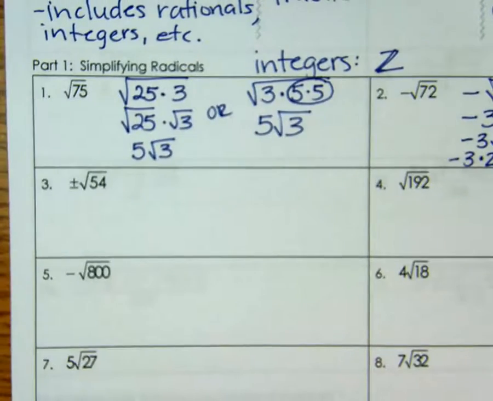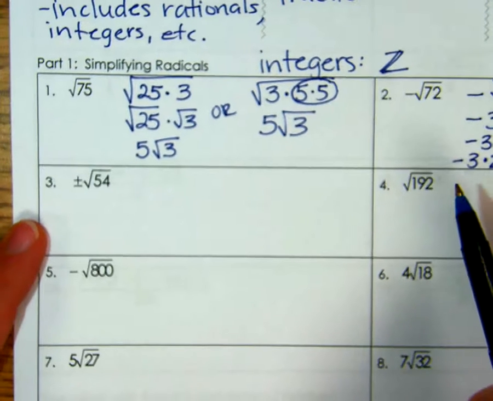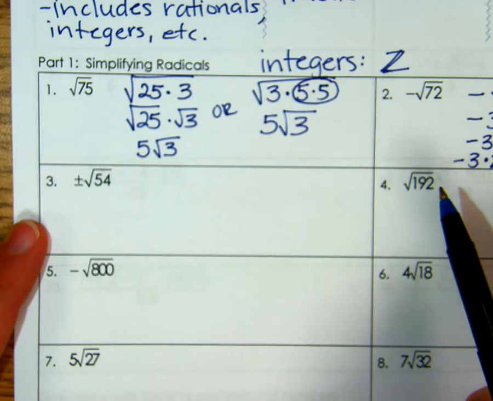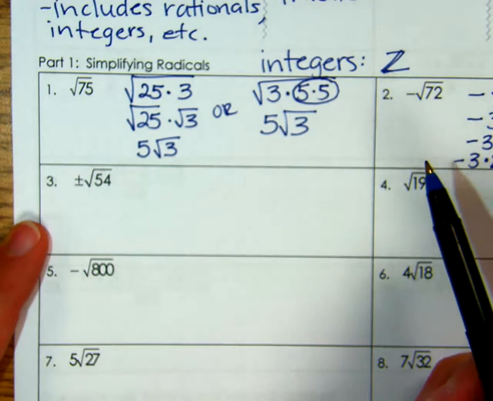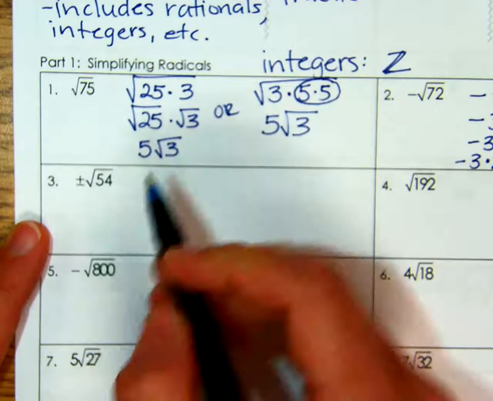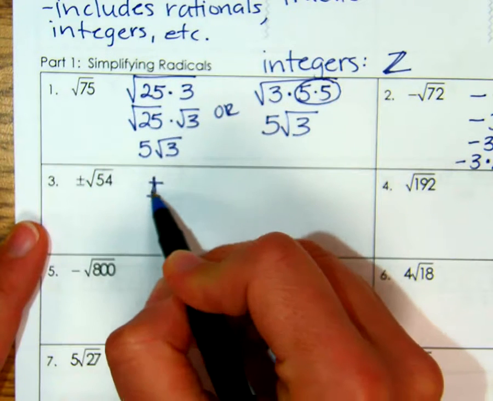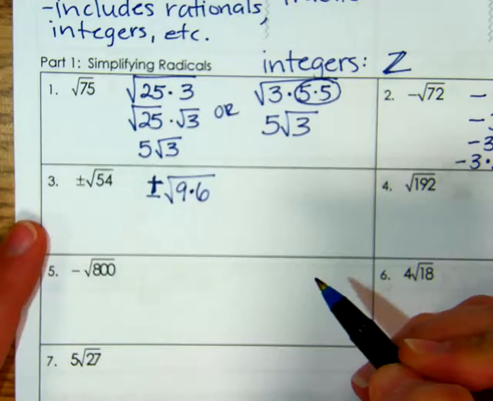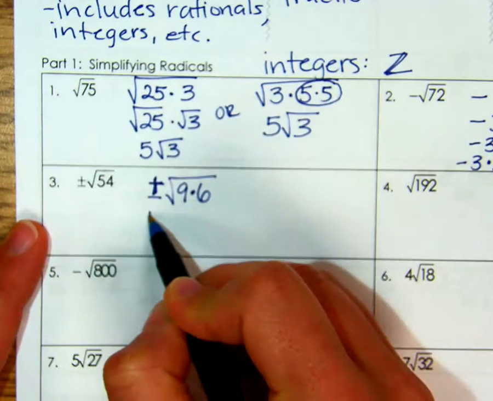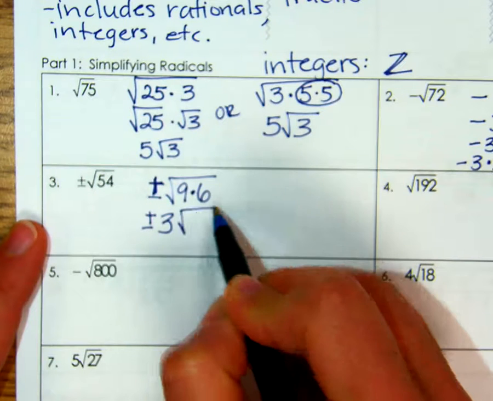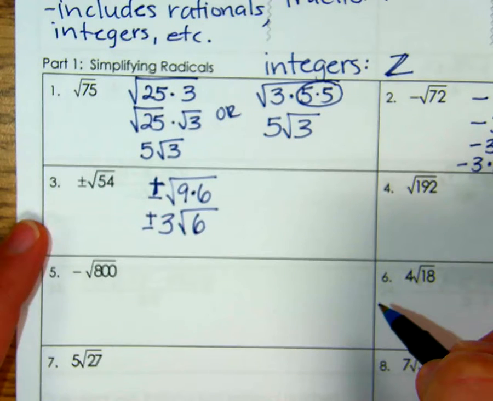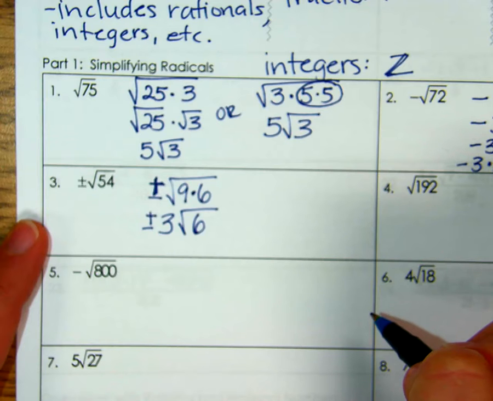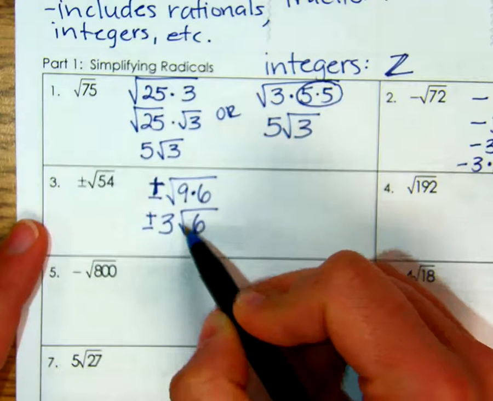Number 3, the positive and negative square root of 54. So again, you can start to try to think through what are some of the numbers that I know go into the square root of 54 that might be perfect squares. If you don't know a big one, you can always think through some of your smaller factors. I know 9 times 6 is 54. Square root of 9 is 3. So I can pull the 3 outside and leave the 6 underneath. So this is the positive and negative values. Positive, negative 3, square root of 6.